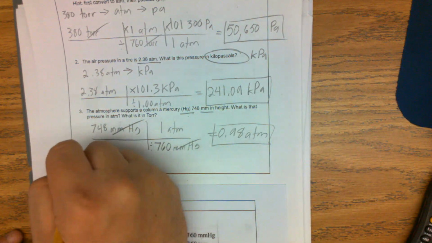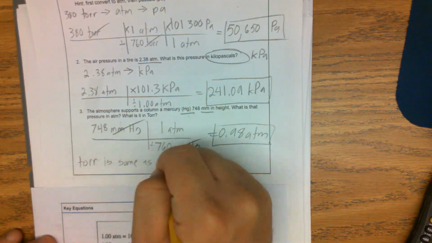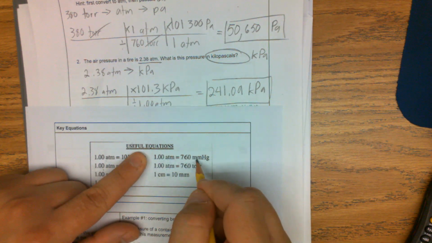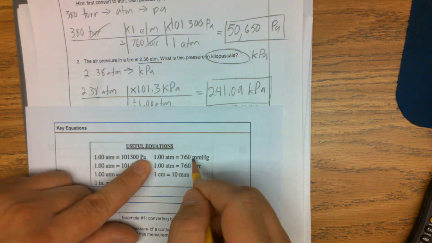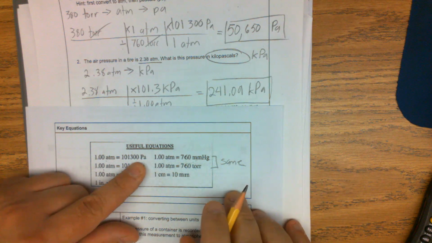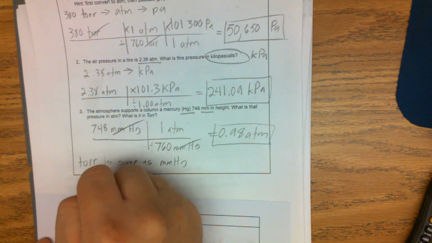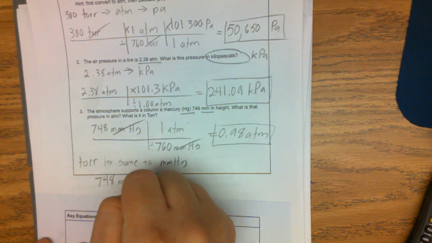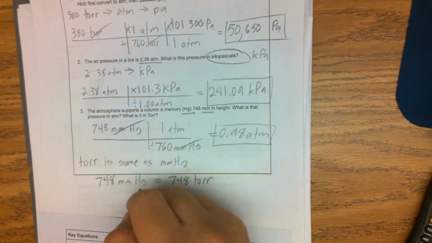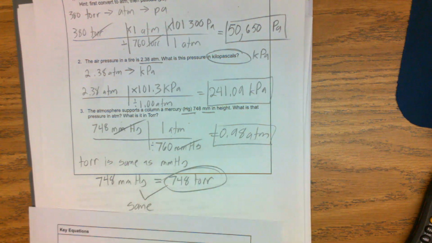Okay, for torr, so torr is the same as millimeters of mercury, because we can see that 1 atmosphere is 760, 1 atmosphere is 760. These are the same. So we can say that 748 millimeters of mercury is equal to 748 torr, because they're the same. All right, and there's our two answers.